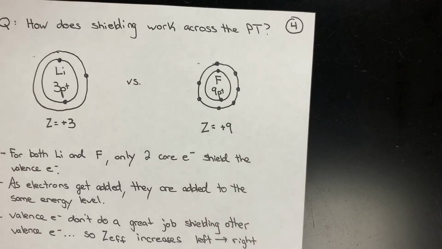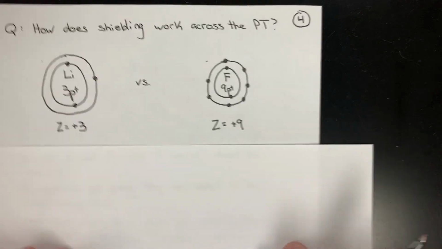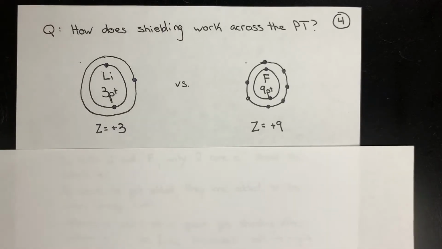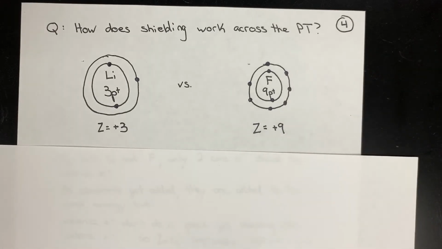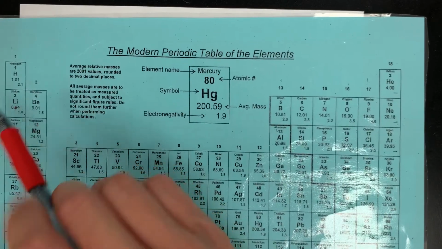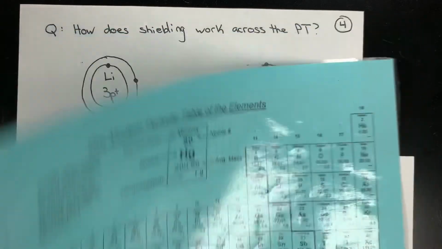What happens as we work across the periodic table? Let's take a look at these two atoms. We'll go back to lithium, and then we're going to take a look at fluorine. So the question at hand is, how does shielding work across the periodic table, moving from lithium on the left, all the way over to fluorine on the right?